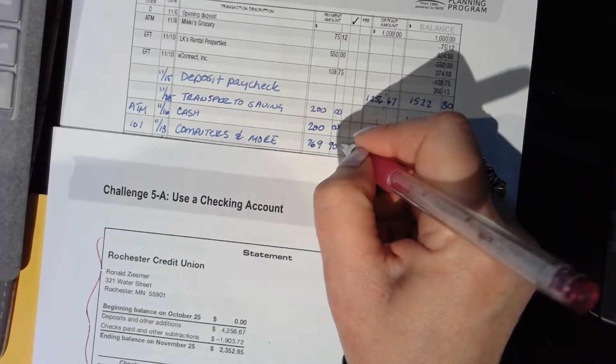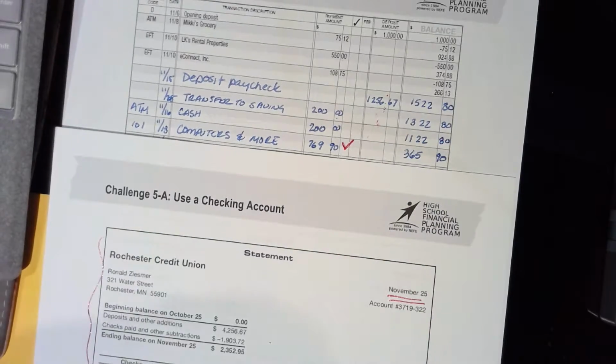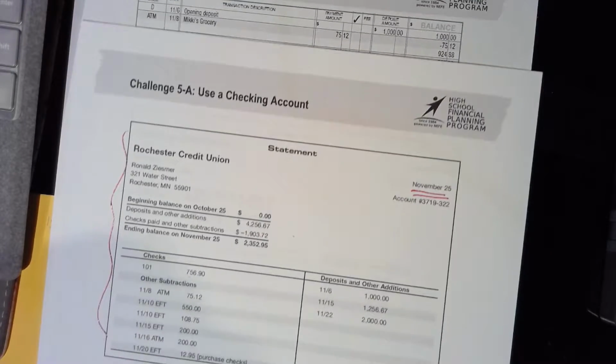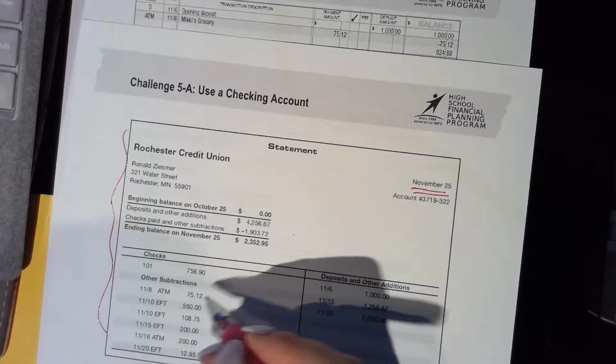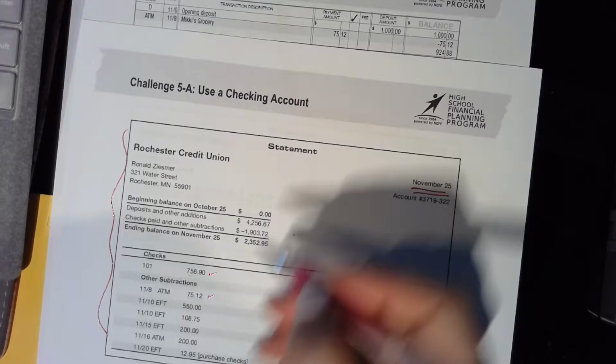Yep, I wrote it. The bank cashed it. That's accurate. The bank thinks that on the 8th, something happened with my debit card for $75.12. I agree with that.